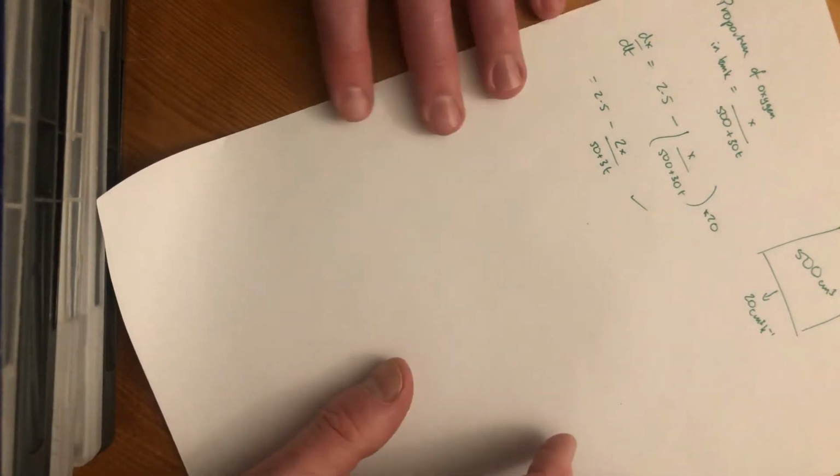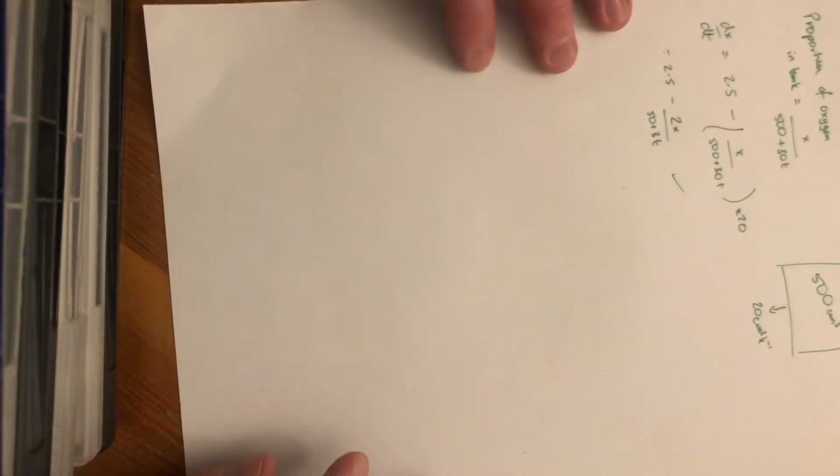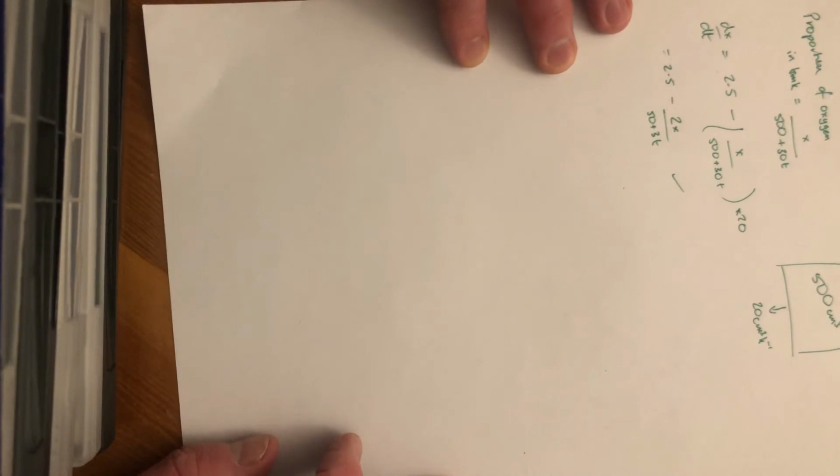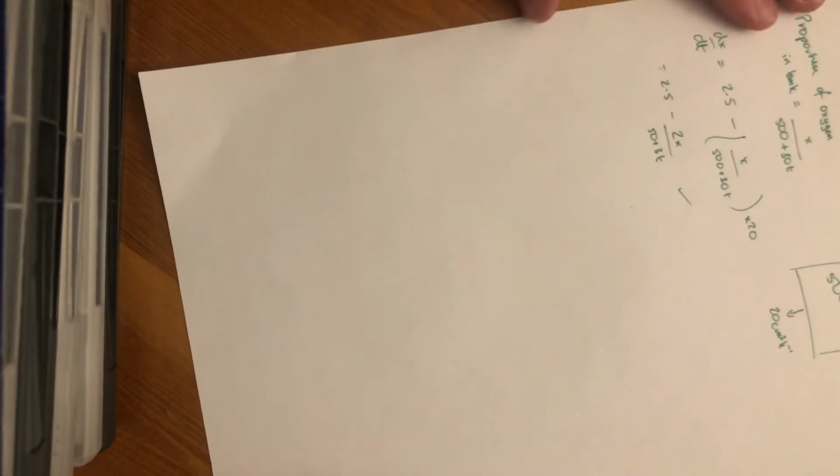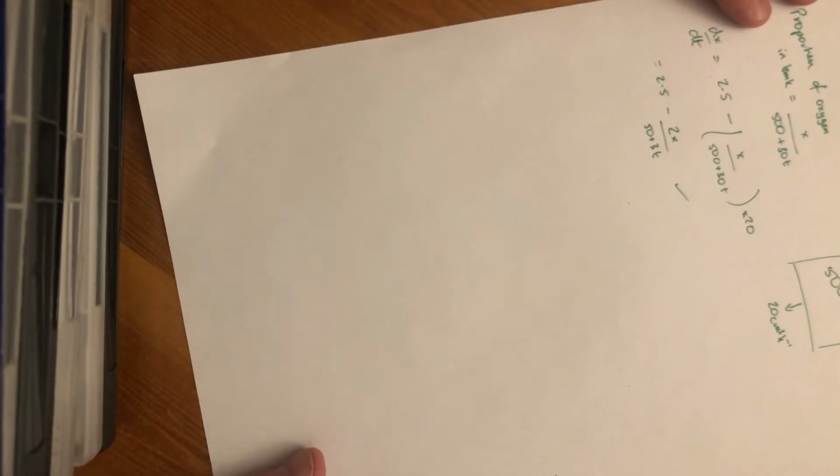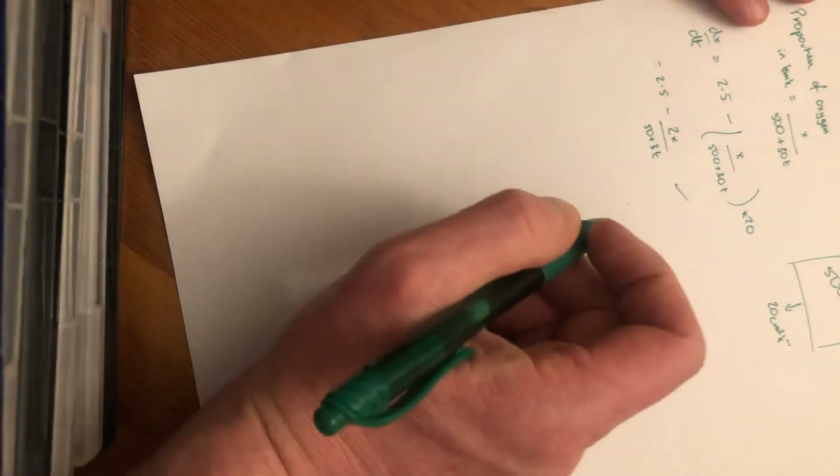Now we can then, this is a first order linear differential equation. So let's rearrange it so that it looks the part anyway.